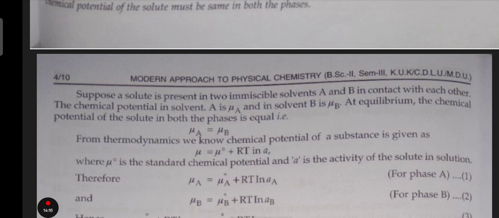Suppose a solute is present in two immiscible solvents A and B in contact with each other. The chemical potential in solvent A is mu A and in solvent B is mu B. At equilibrium, the chemical potential of the solute in both phases is equal, mu A is equal to mu B.